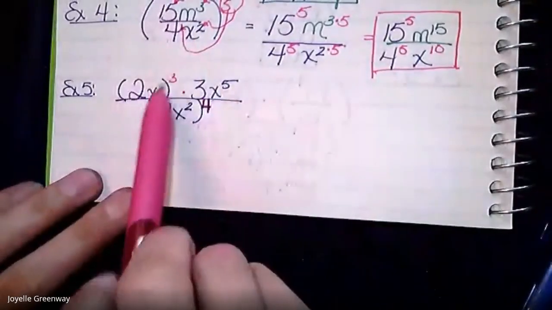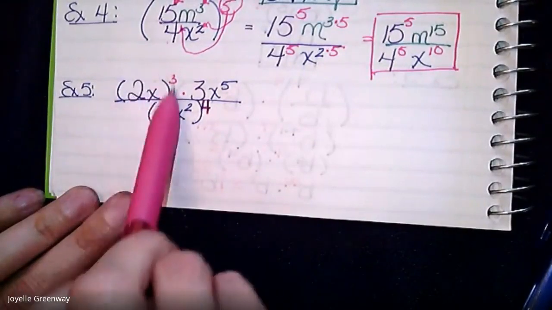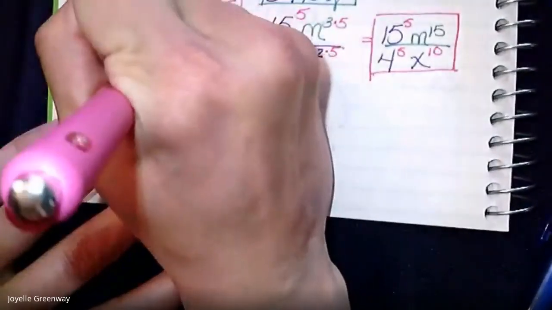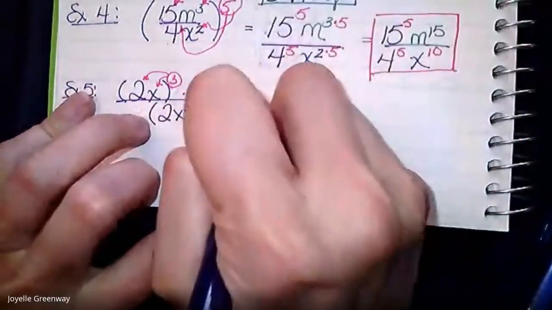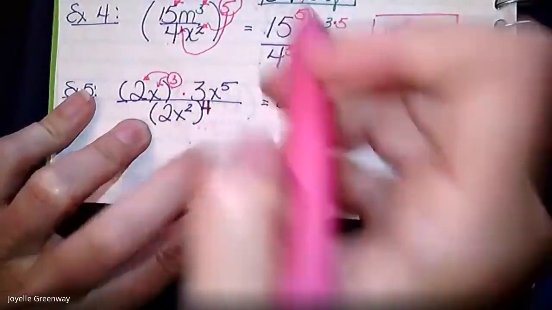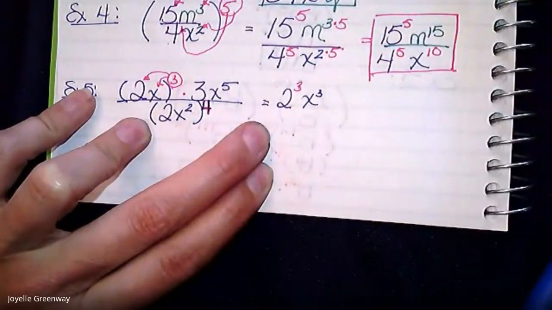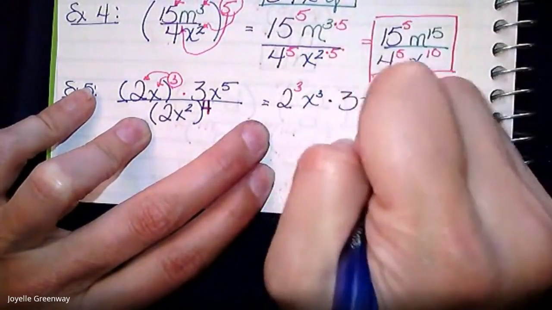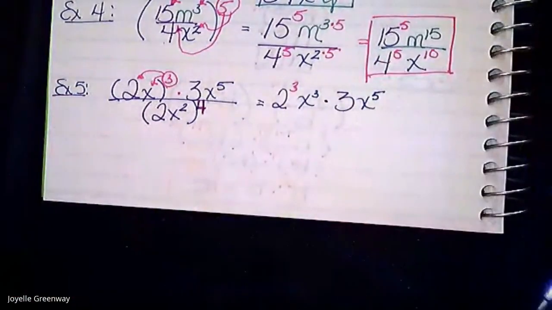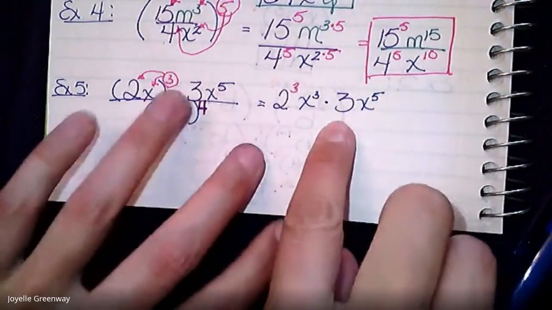So here you have a power, and the reason why you know that this exponent has to go to both is because there's parentheses. So I'm going to give each term inside the parentheses an exponent of 3. So that gives me 2 to the 3rd, x to the 3rd, times 3x to the 5th. We're not going to give the 3 an exponent of 5 because there's no parentheses.